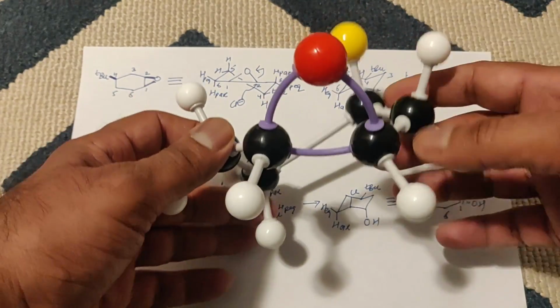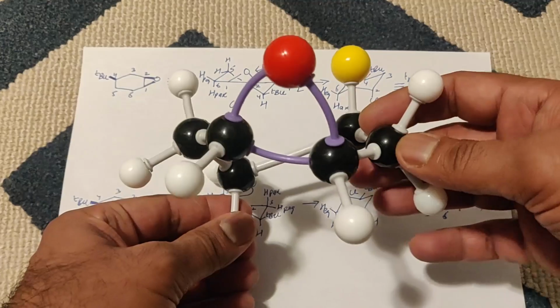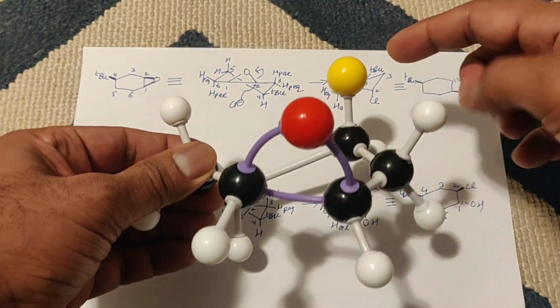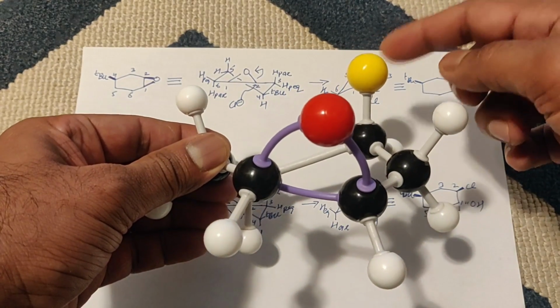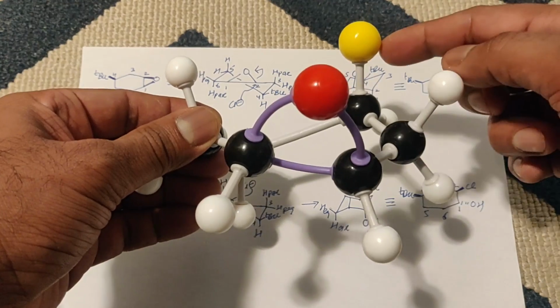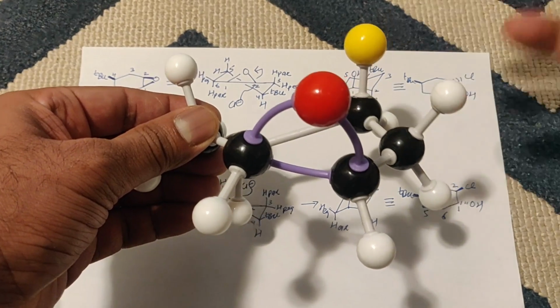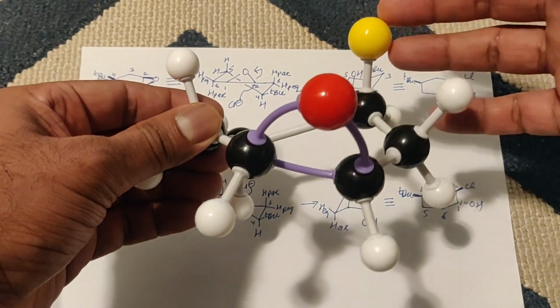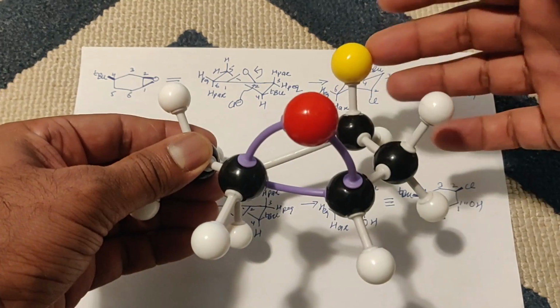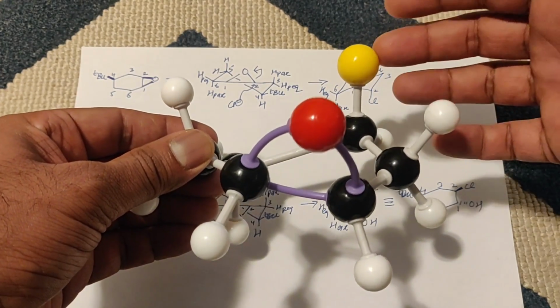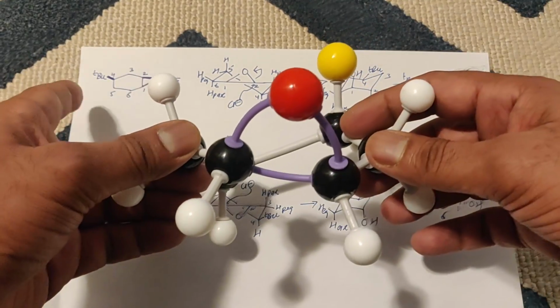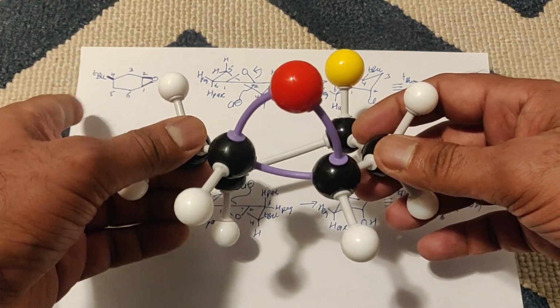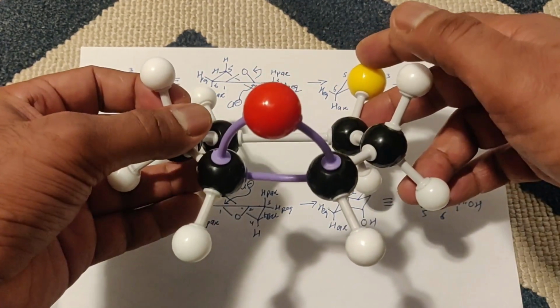Now I showed it like this and represented it there also, okay? Now in the other conformation you can clearly see that this tertiary butyl group is on the axial position, and we know that in the axial position it is not preferred having a tertiary butyl group at the axial position. That is why for this particular epoxide it is this conformation which is preferred.